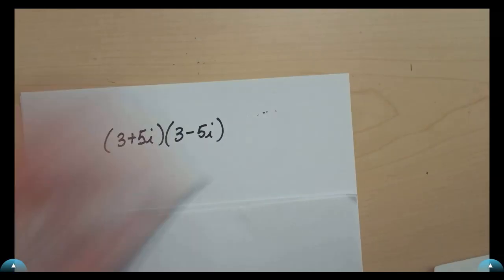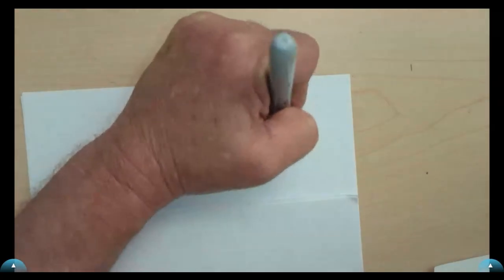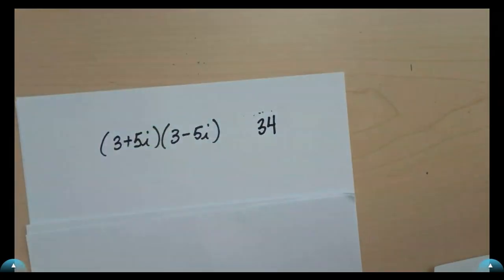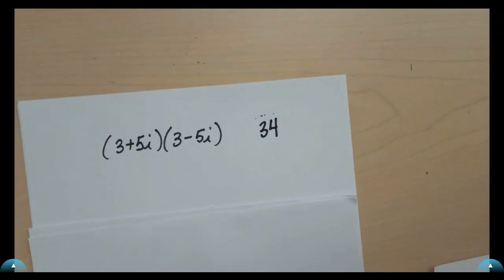I think the answer is going to be 34 without any i's at all, just the real number 34. Y'all do the problem and tell me if that's what you get, and then we'll look at it together. If the answer is 34, that seems weird because that's just a real number, so we'll need to talk briefly about why that happened.